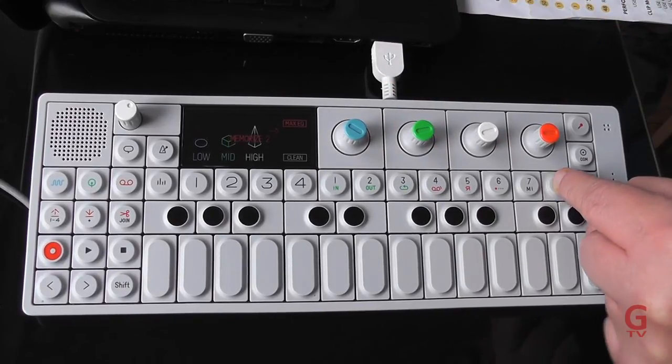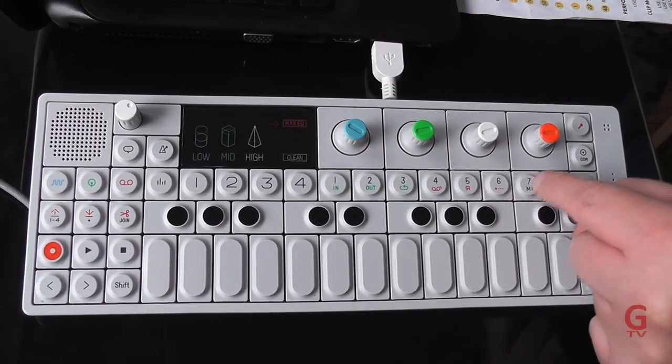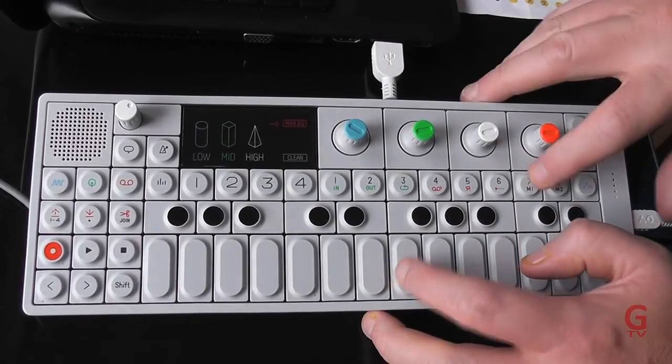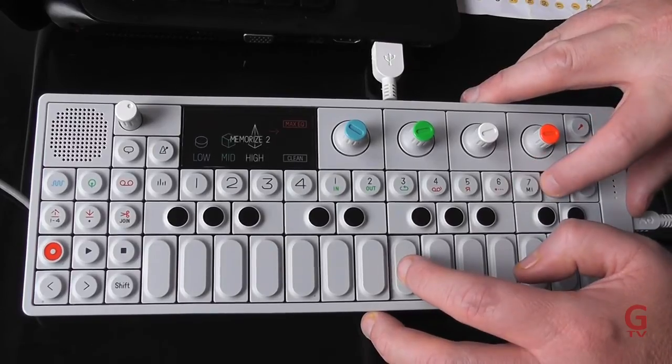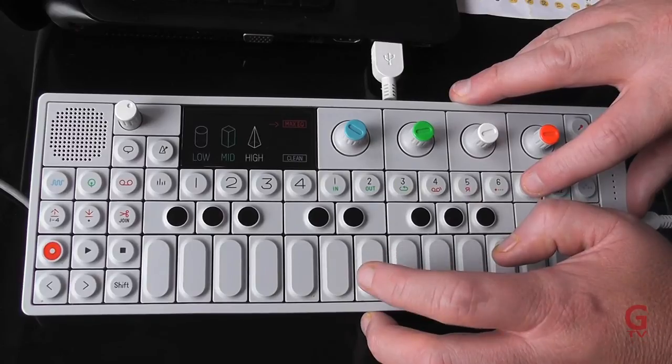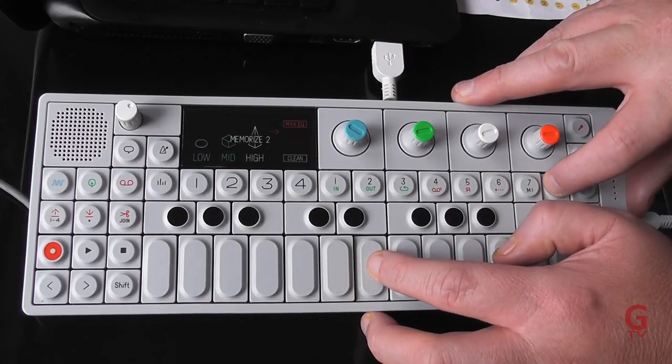So now what I've done is I've got two steps of EQ that I can use on the track. So if I'm playing a track, you can use the memo keys to instantly recall that EQ or mixer setting.